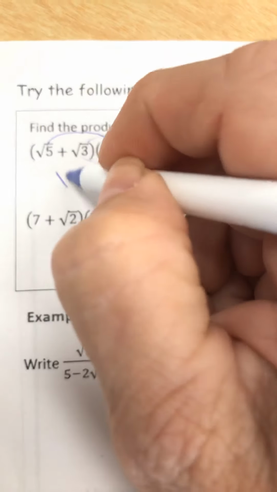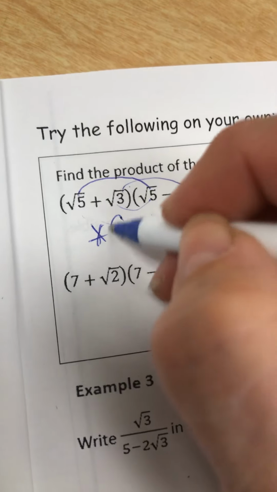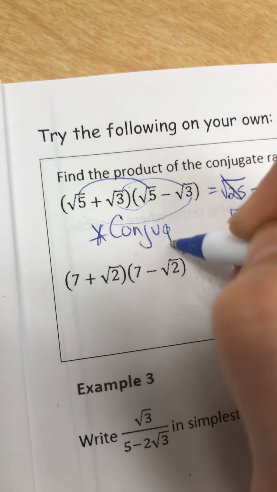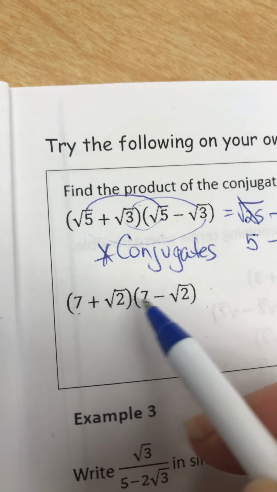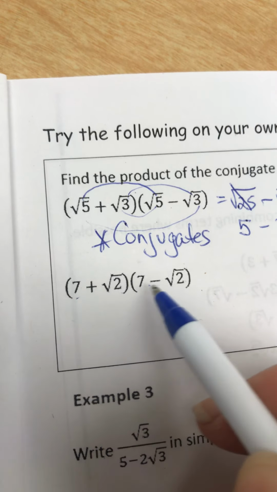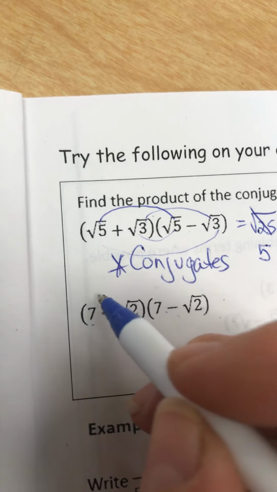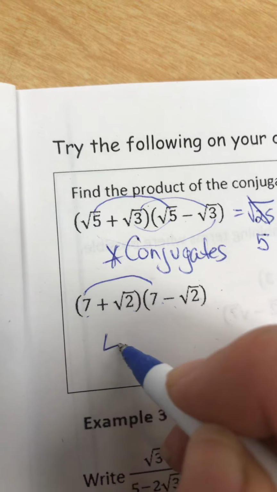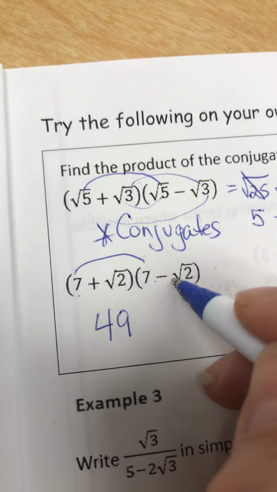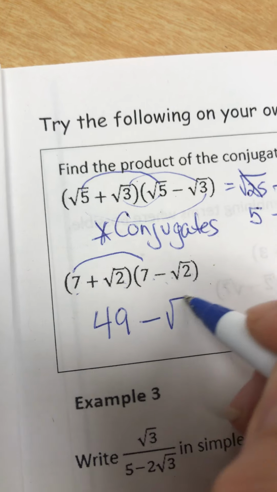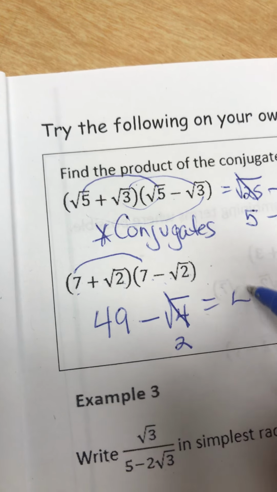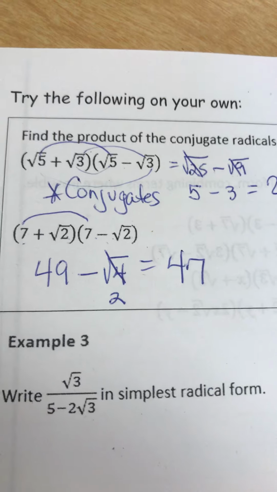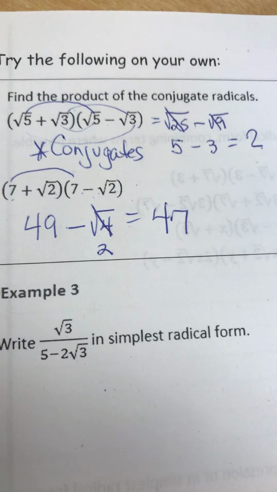Okay, now this only happens with conjugates, so you must make sure that you have a conjugate first. 7, 7, rad 2, a sum, a difference. Because these are conjugates, just multiply the first 2, 49. Positive times negative, multiply the last 2, rad 4 is 2. You get your perfect number, okay? A whole number.